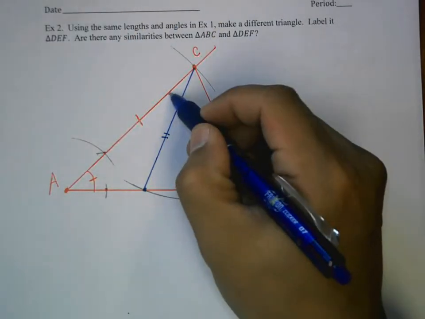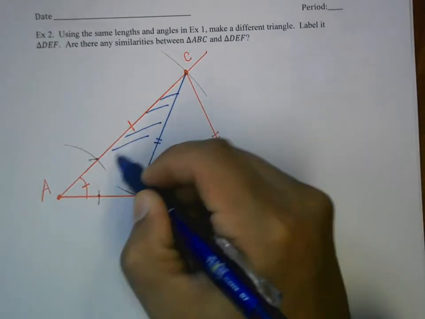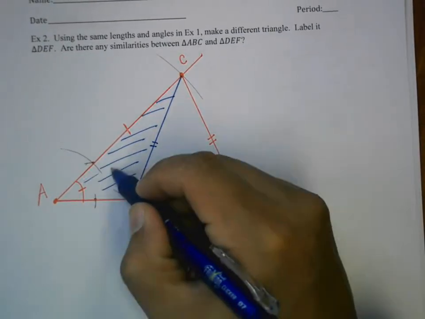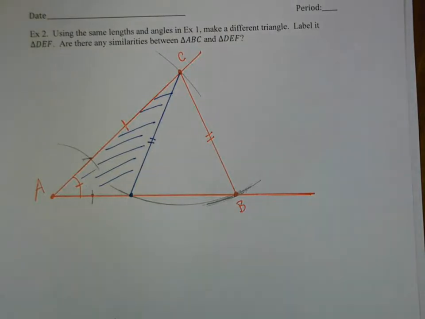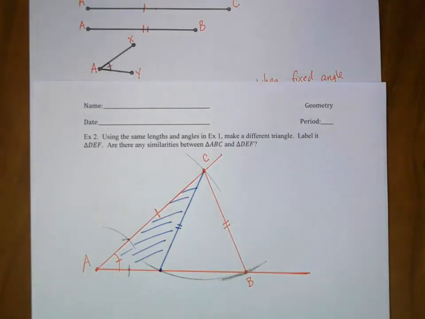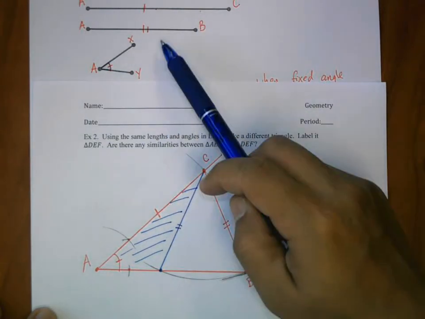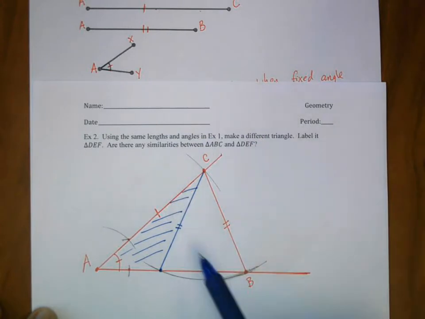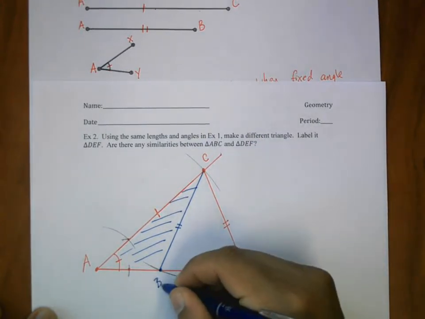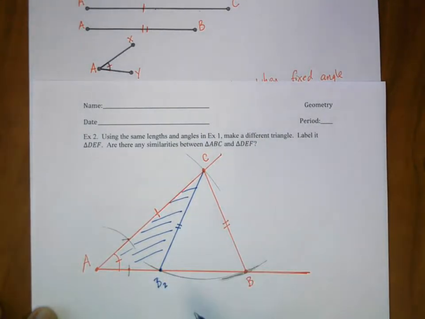Okay. So if you look at the blue triangle here, I'm kind of coloring it in, it actually matches the description of the problem. We use this segment here AC, got it. This segment here AB with 2 tick marks, got it. I guess I'll call this here B2. All right, and it uses this angle, got it. So this is the blue triangle.